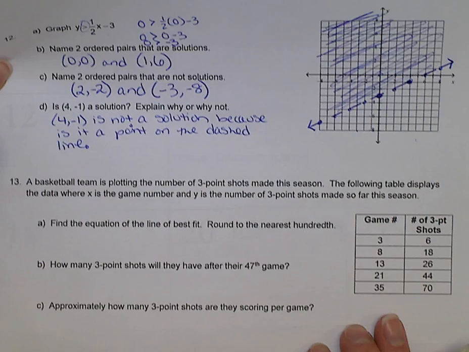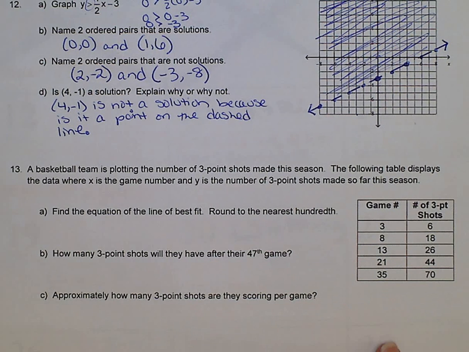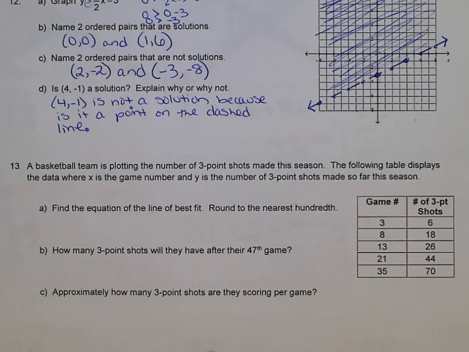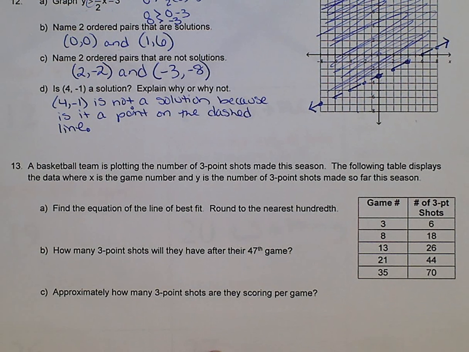Okay, in 13, a basketball team is plotting the number of three-point shots made this season. The following table displays the data where X is the game number and Y is the number of three-point shots made so far this season. Find the line of best fit. Round to the nearest hundredth.